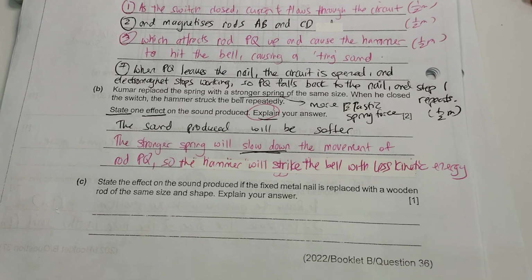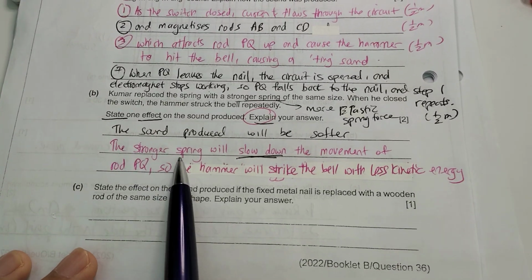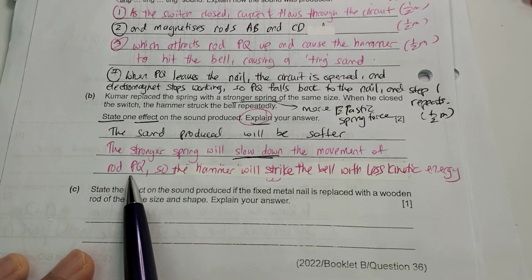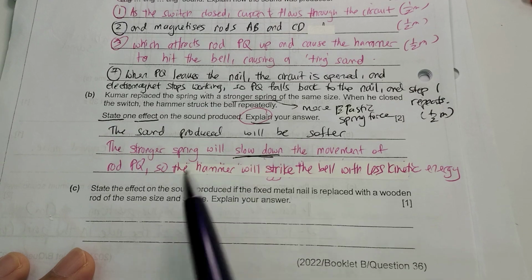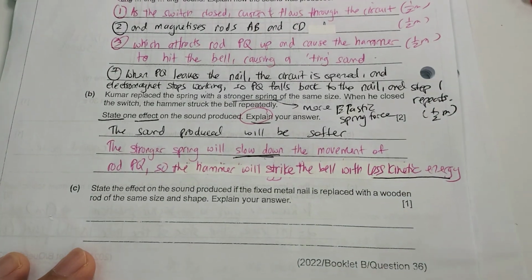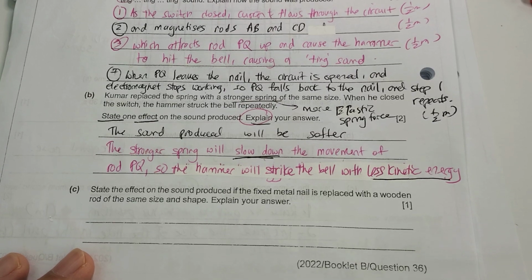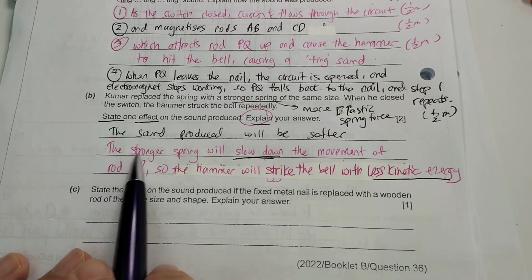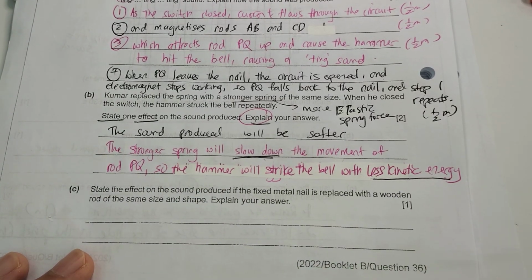This is how I advise you to answer this. The stronger spring will slow down the movement of rod PQ. Slowing down means the hammer will strike the bell with less kinetic energy, resulting in less sound energy. Okay, so 1 mark for the effect, 1 mark for the explanation, which is the science behind this.